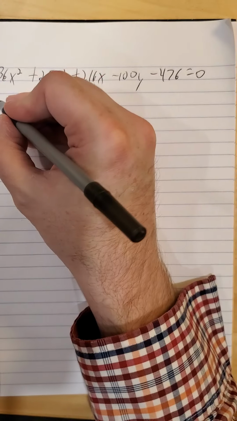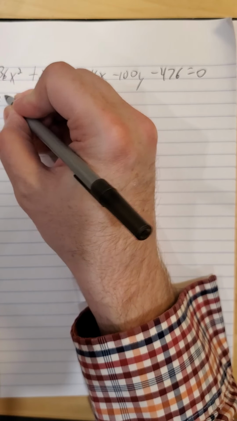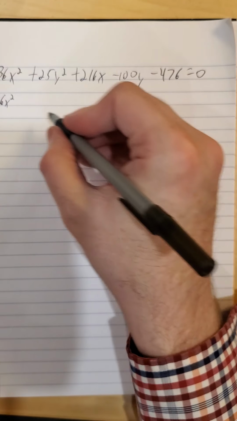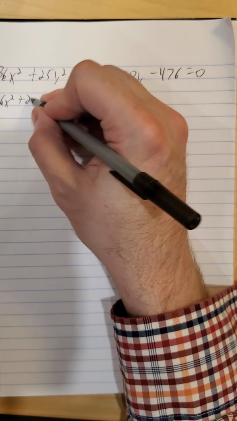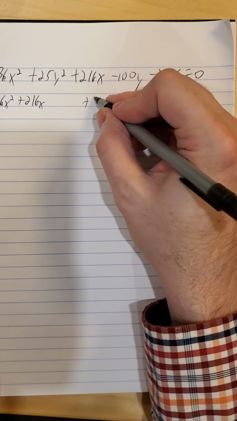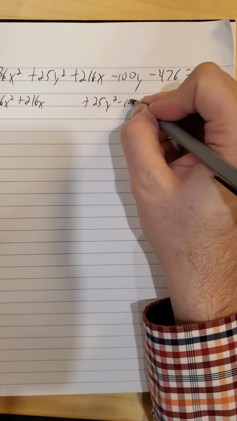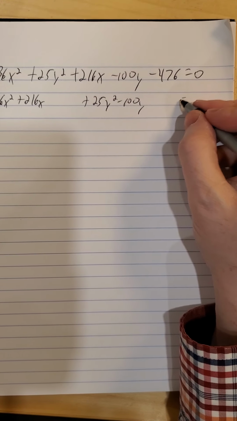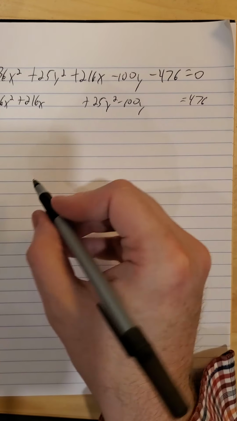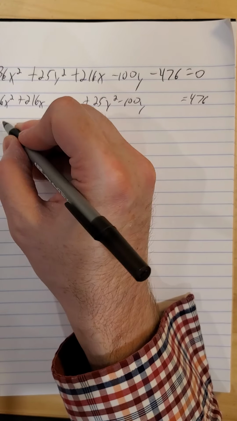Okay, welcome back. So hopefully you did a little sorting. 36x squared plus 216 times x plus 25 times y squared minus 100 times y was worth 476. You factor out 36, hopefully.